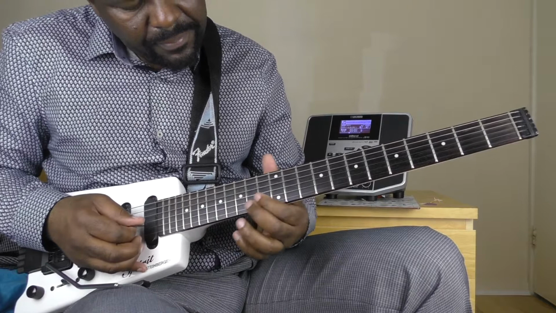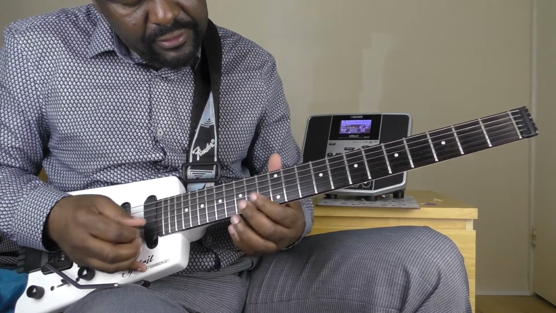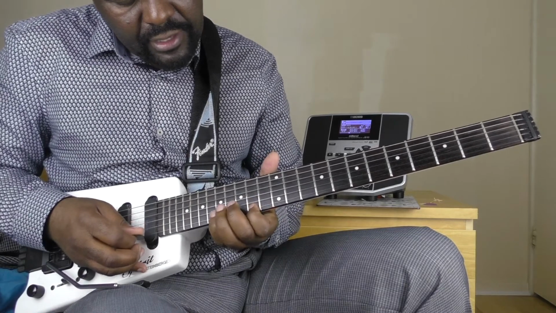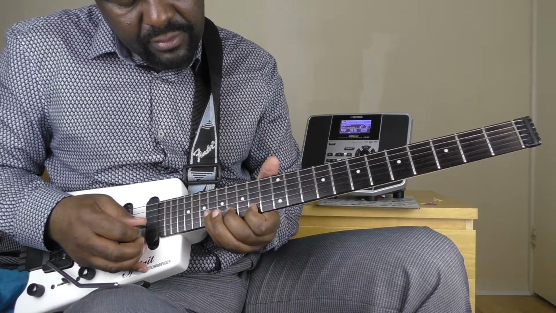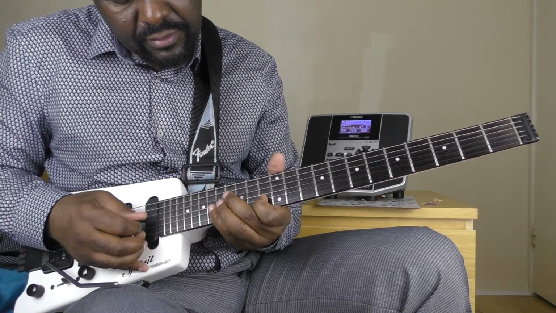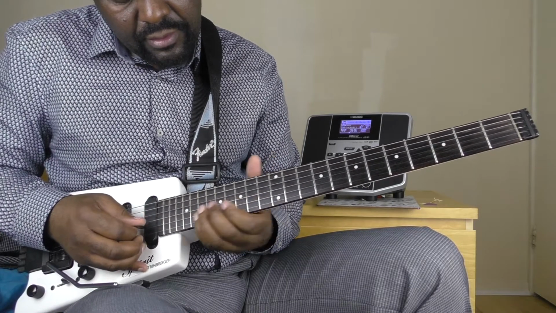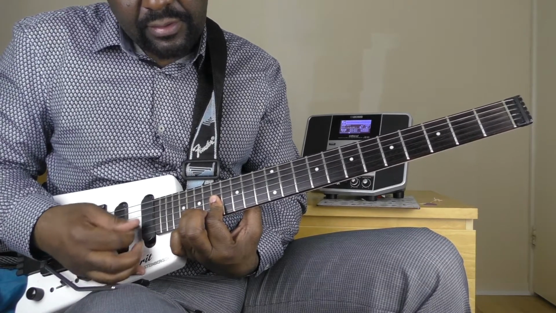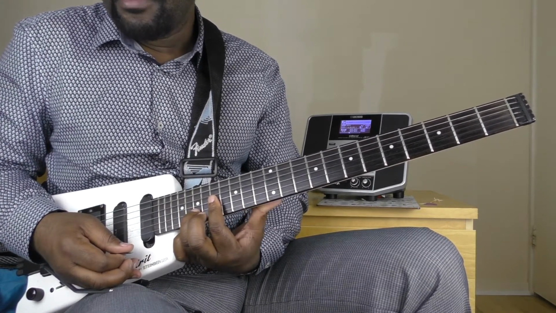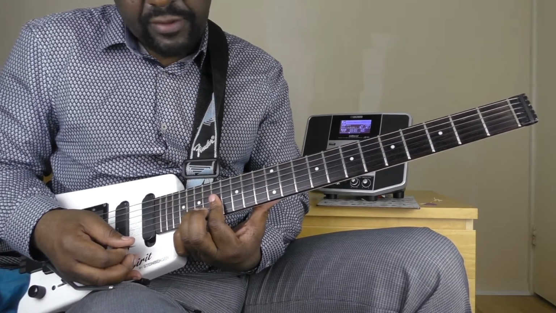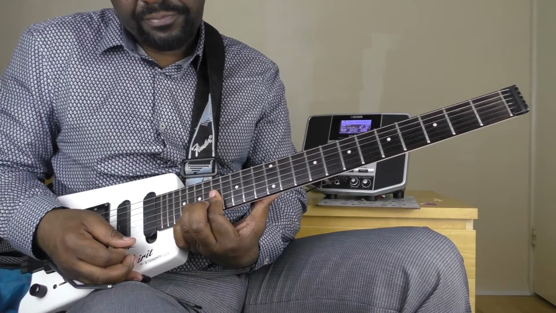So again, take an octave from there, and you take a unison from there, and you take a unison from here. So it's like this. So that's your F sharp diminished. Okay.